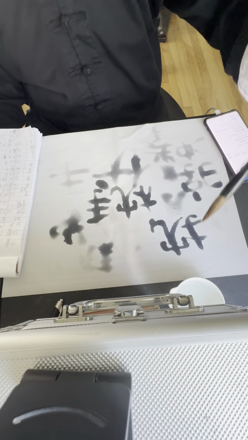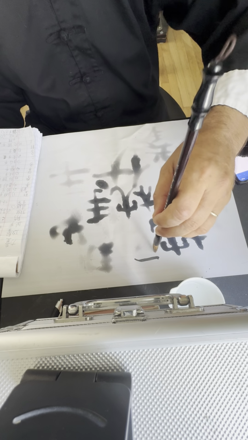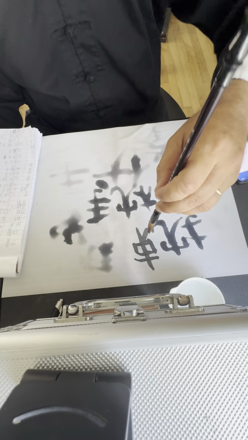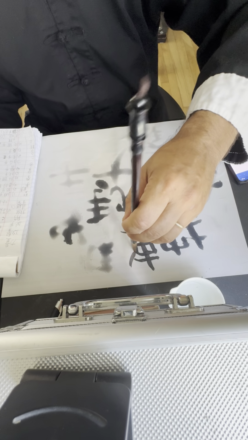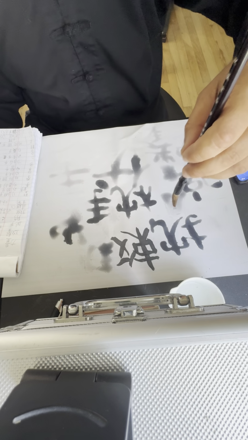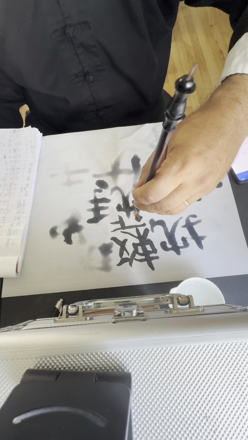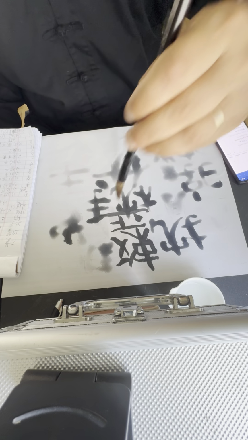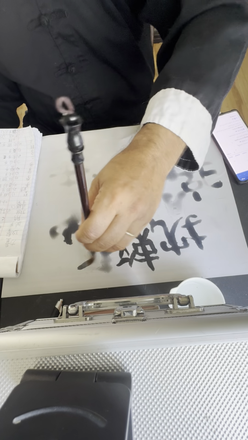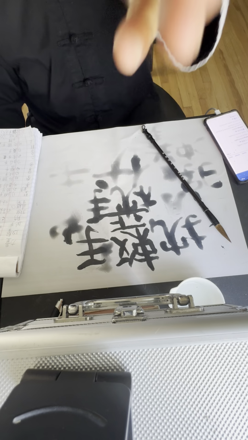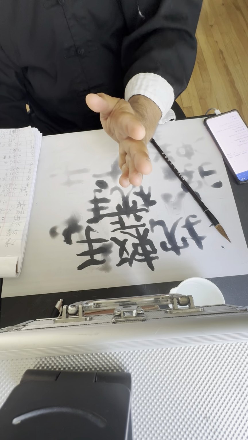So, Zhen Shou, but I believe that this is just a variant. Because, as I said earlier, in Chinese there are lots of dialects. So, 整手 or 真手, coming down right here.